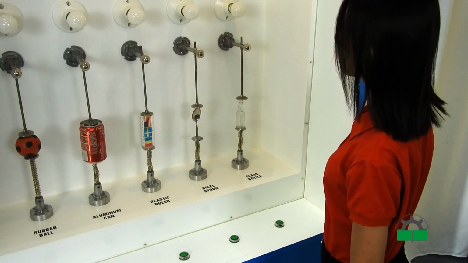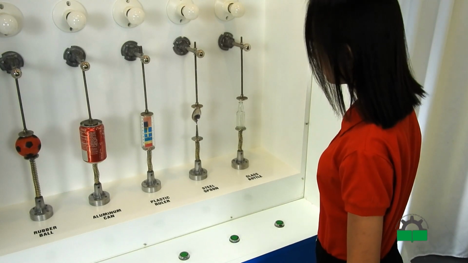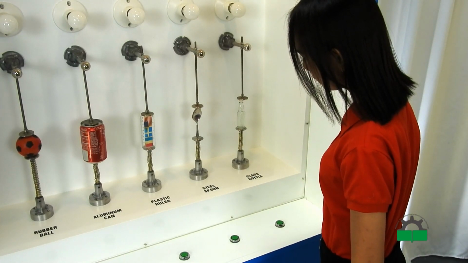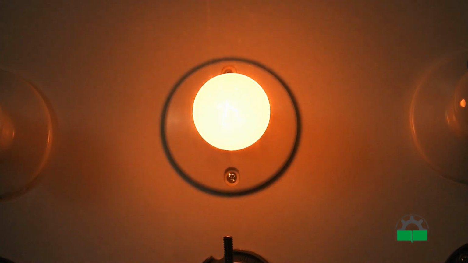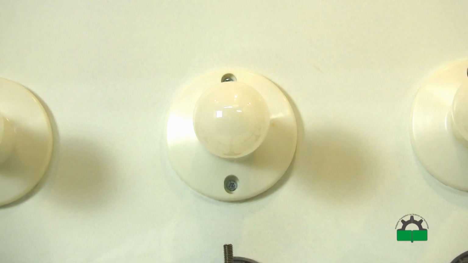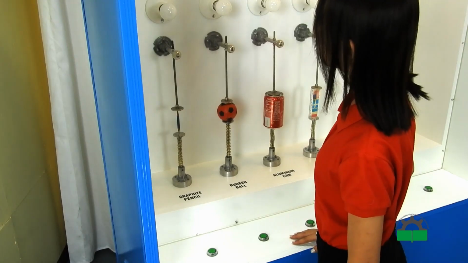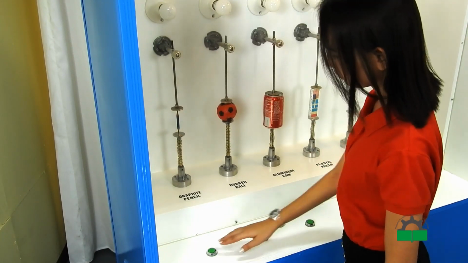Mounted below each item is a switch to let you verify the insulation or conduction properties of each item. If the bulb lights up, the item is a conductor. If it doesn't light up, the item is an insulator. Notice the first item to the left.